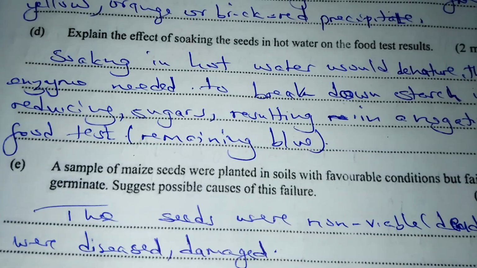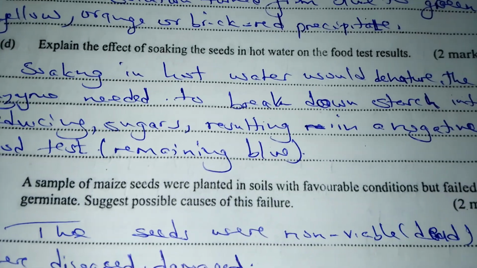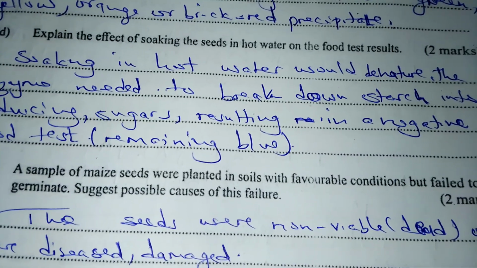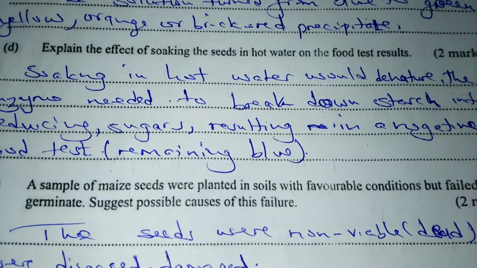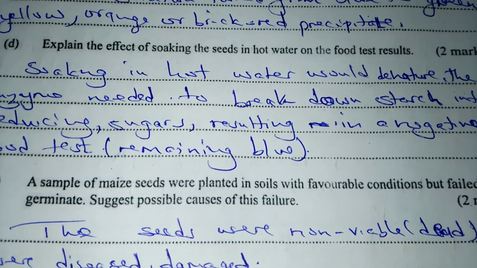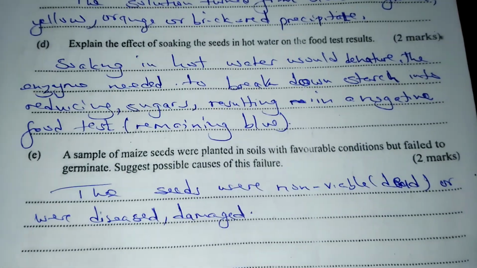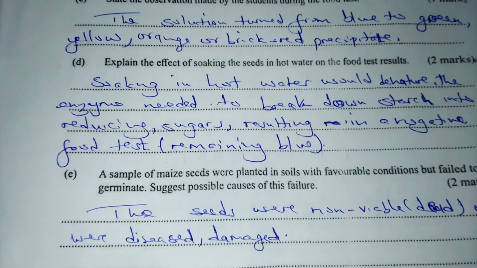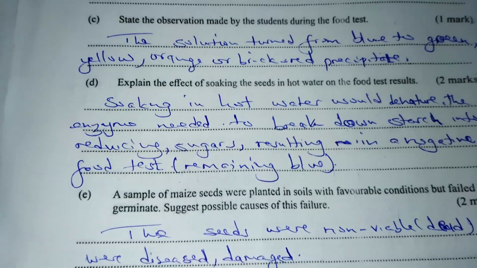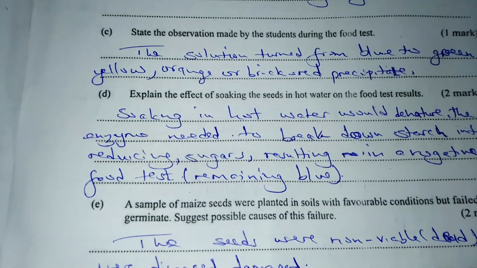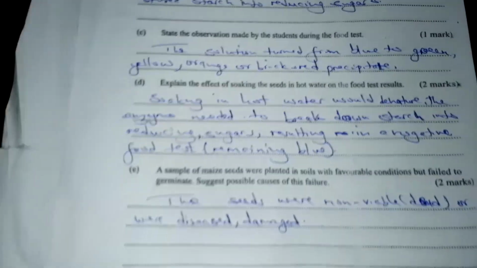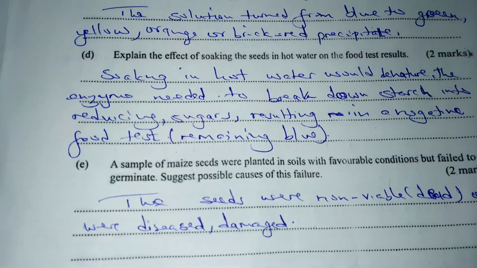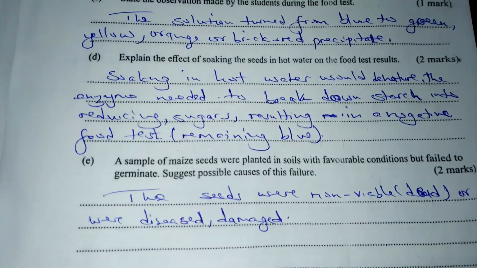So, E, a sample of maize seeds are planted in soil with favorable conditions but failed to germinate. Suggest the possible causes. Remember, after heating, the seeds were dead. When they were heated, the seeds died. So they were damaged. That's why they failed to germinate. Because the seeds died, the plumule died, and all the parts within the seeds were dead. So there was no germination. So you just simply answer that the seeds were non-viable, dead or damaged.